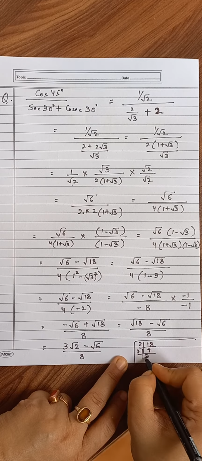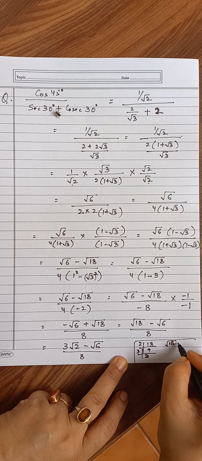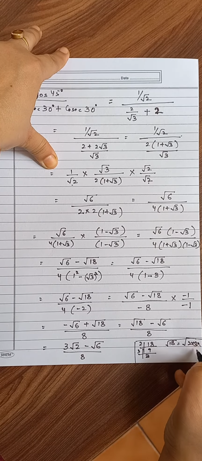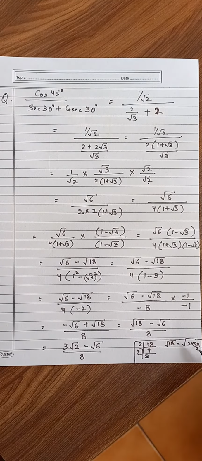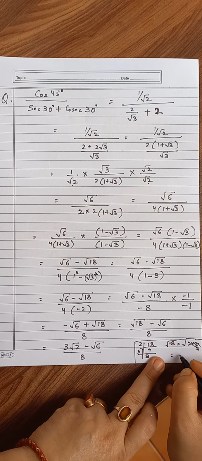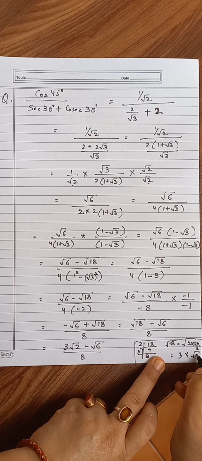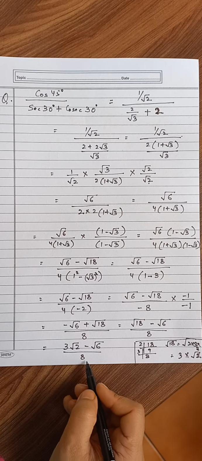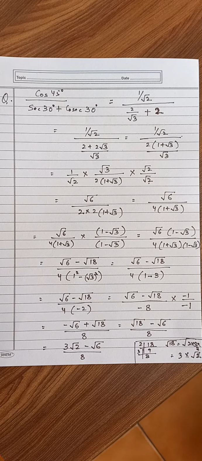So you can see here that 18 will become 2 into 3 into 3. So the pair is 3 into 3. So one 3 will come out of the square root and root 2 will remain inside it. So it will become 3 root 2 minus root 6 upon 8. That's how you will get the answer of this question.